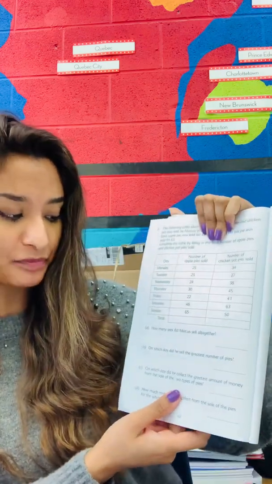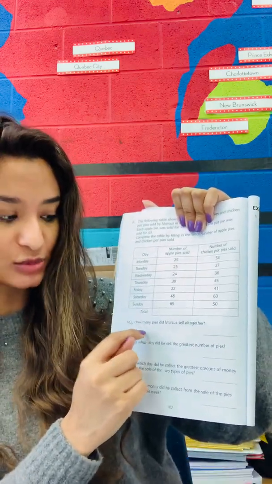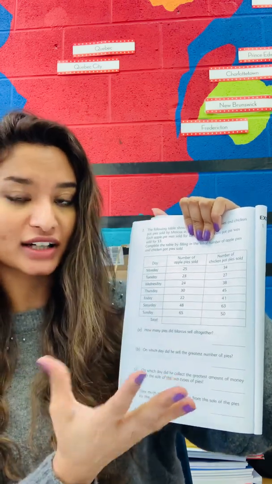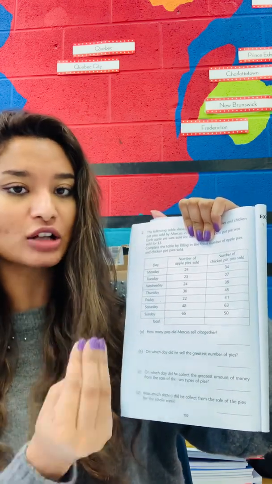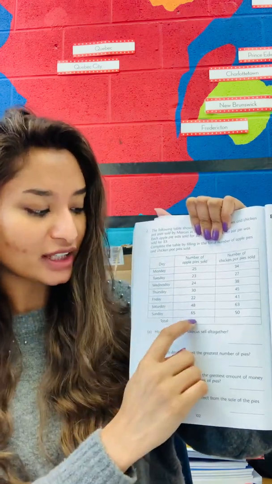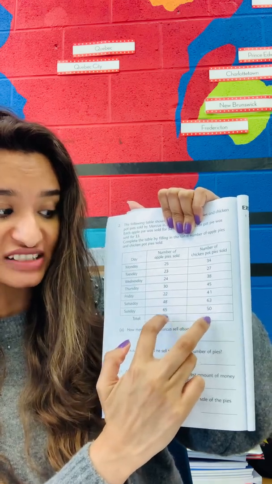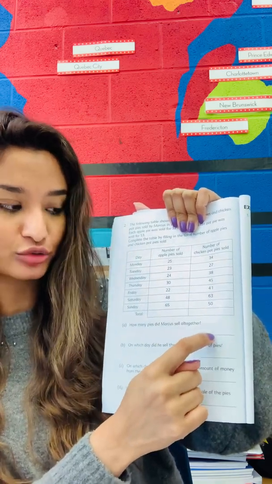And at the bottom, again, they've given us some word problems. How many pies did Marcus sell all together? Again, whenever it says all together, it means add up everything and find out. Okay, so all together. So that means we are adding both of these numbers. That's what we're going to do right here.